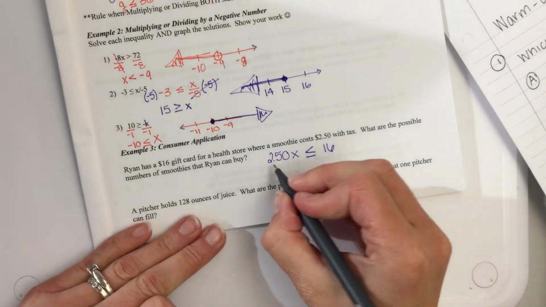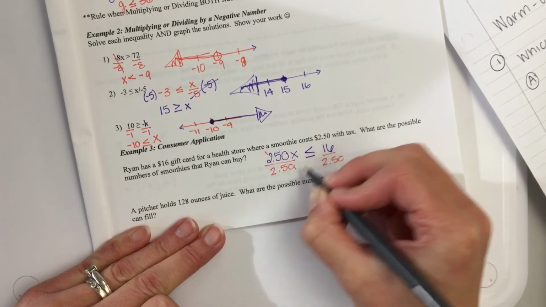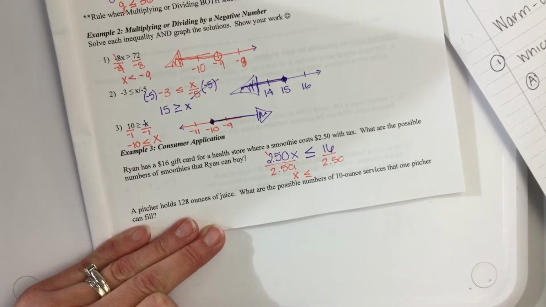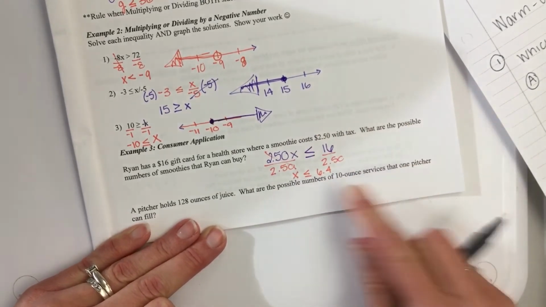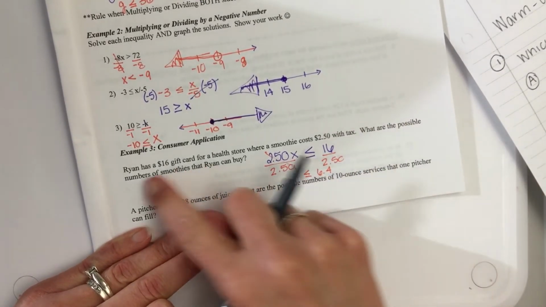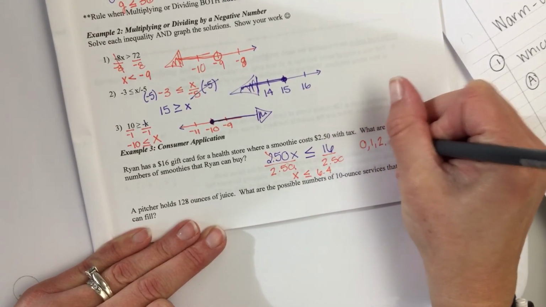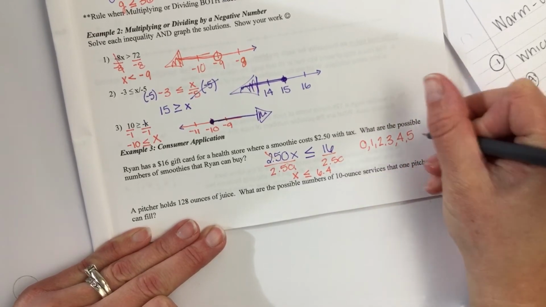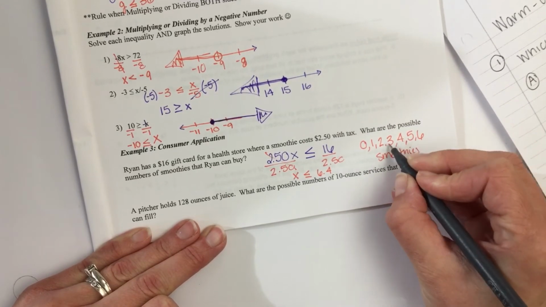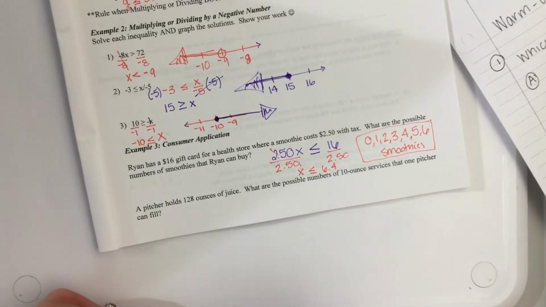So when I solve this, divide both sides by 2.50. And if I take 16 divided by 2.5, I get 6.4. Can I get a partial smoothie? No. So I can buy, or Ryan can buy 6 smoothies or less. So 0, 1, 2, 3, 4, 5, 6 smoothies. The reason I listed them out was because we can't have partials, so we can't have decimals, we can't have fractions. We need to have whole numbers for our smoothies.